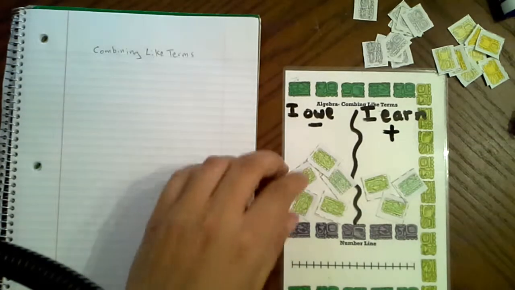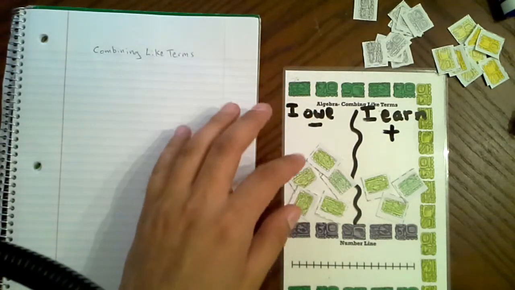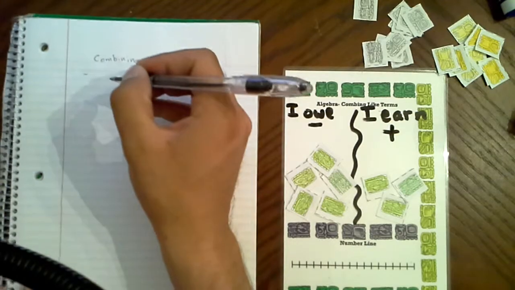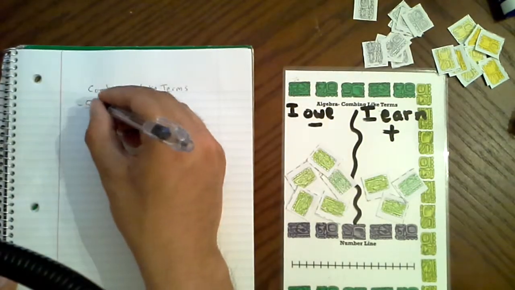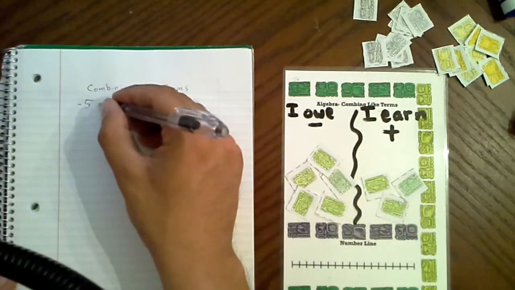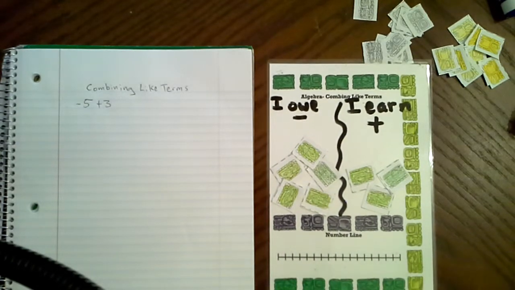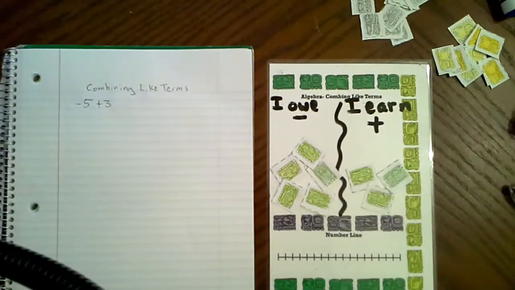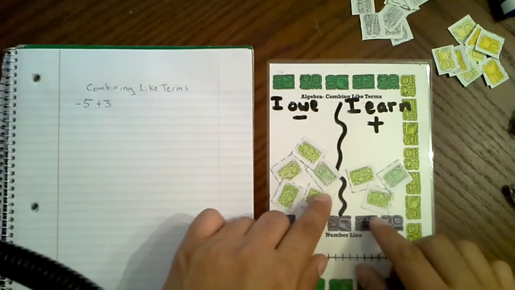So if we wrote this down, the negative that I owe has 1, 2, 3, 4, 5, negative 5. And right here we have positive 3, 1, 2, 3. So negative 5 plus 3. Negative 5 plus 3, what does that equal? You could go ahead and take a guess if you like. We're going to work this out here a couple of ways so that you could see how we combine these terms.